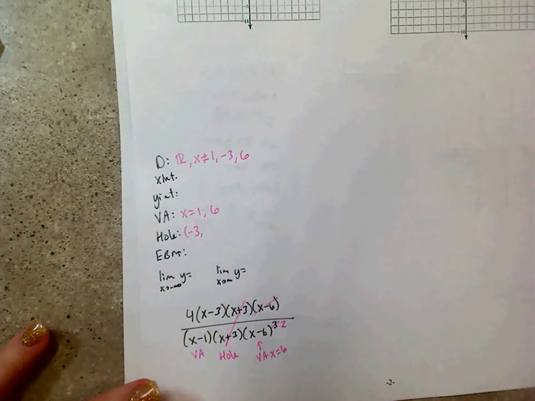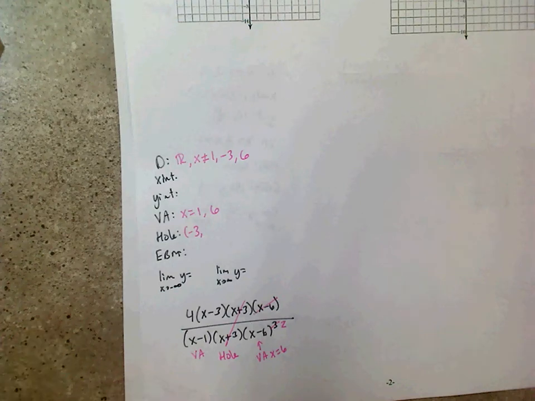Interesting. Give me 1 second. I'm going to graph that real quick and make sure that I didn't. Let's see.